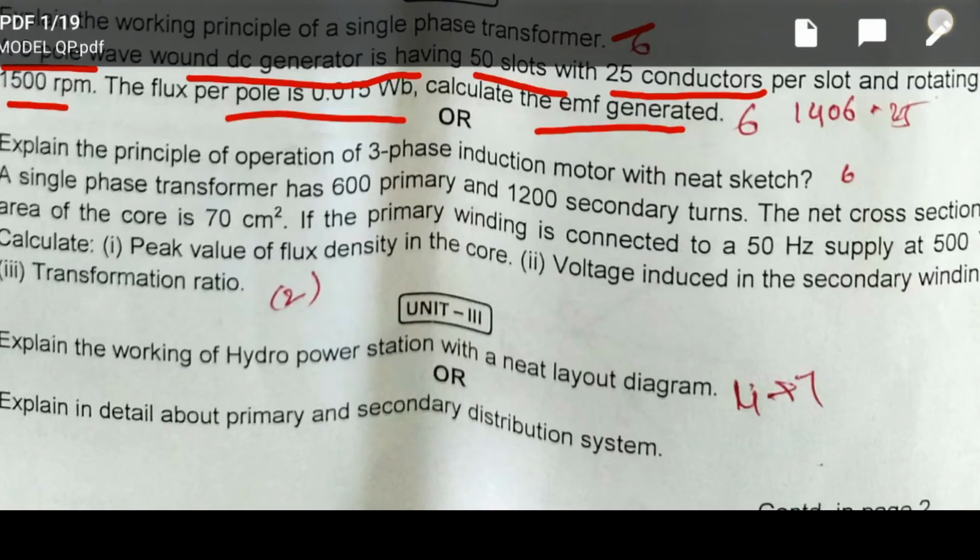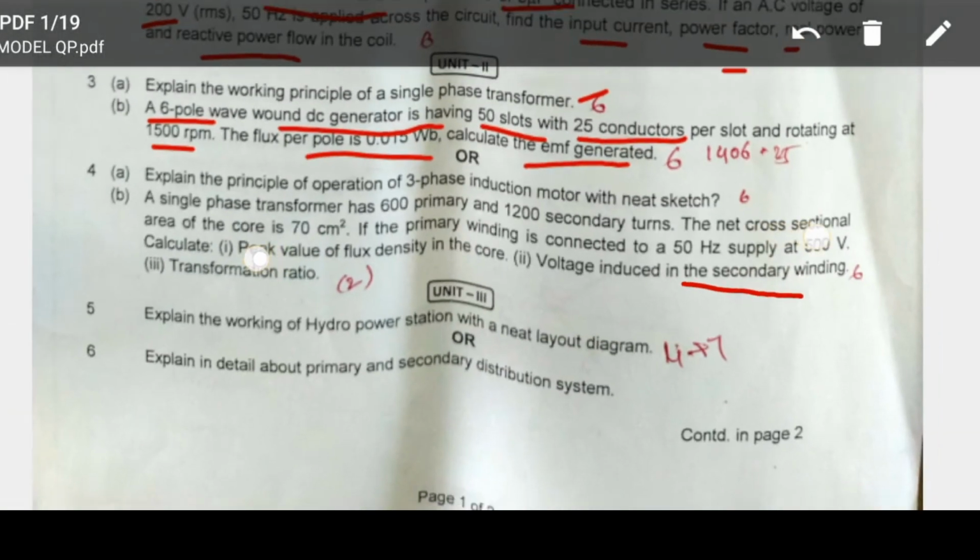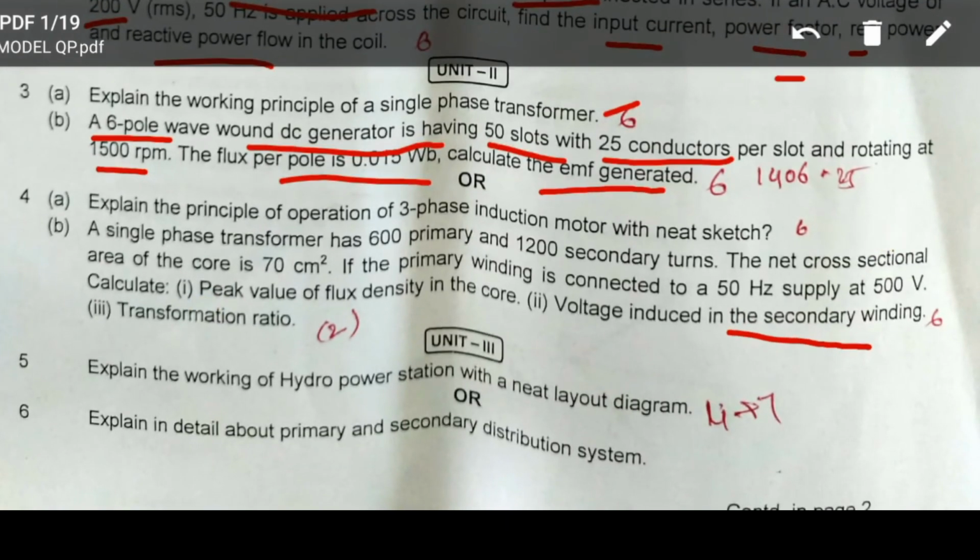That is the A bit, and the B bit is single phase transformer. That is question number 4. The principle of operation of a 3-phase induction motor with a neat sketch is allotted 6 marks. We have to write 5 questions.